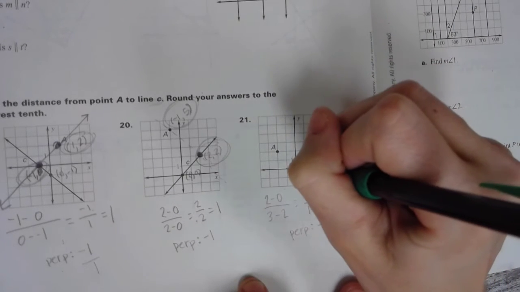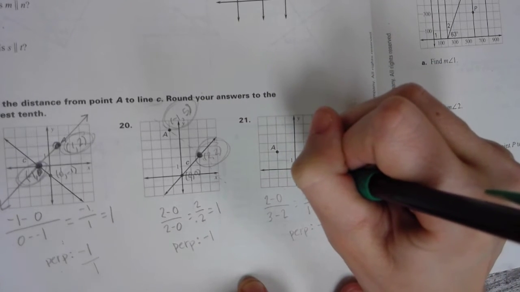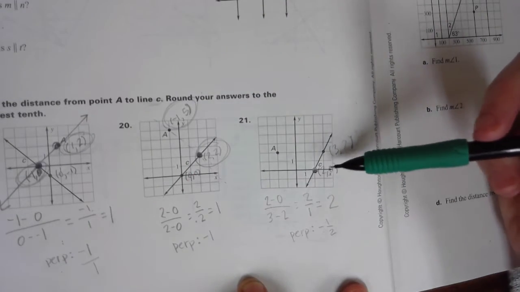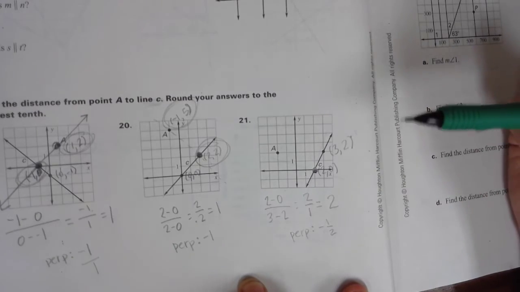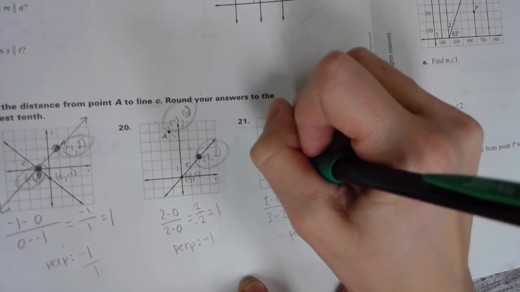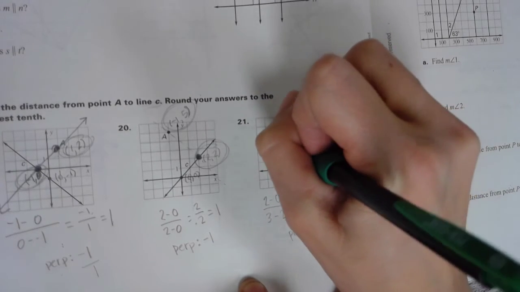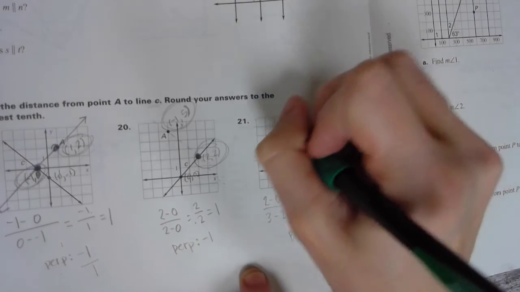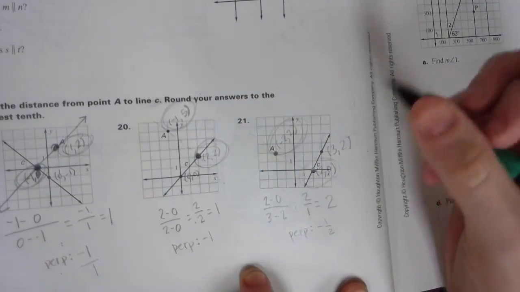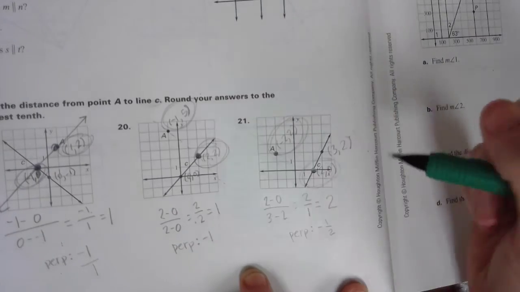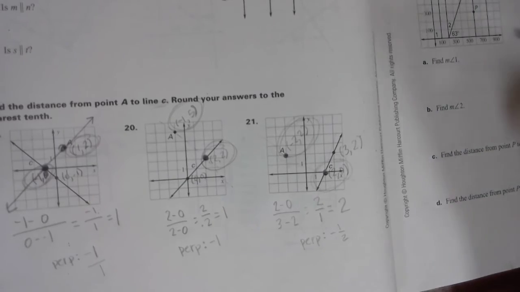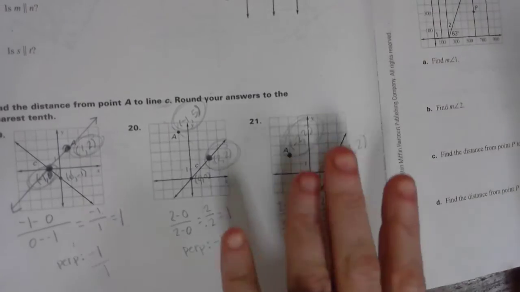And they happen to give us this point too. On these first three in this book, they're kind of easy on us, and they give us this point right here. And then I can use my A and my C. My A is -2, 2. So I can use this point and this point to find the distance between A and point C. So between -2, 2 and 2, 0.